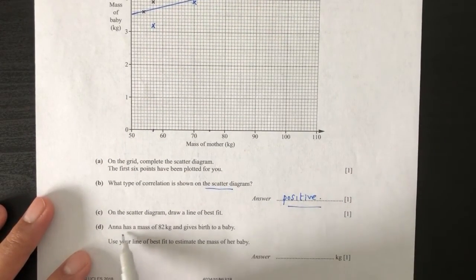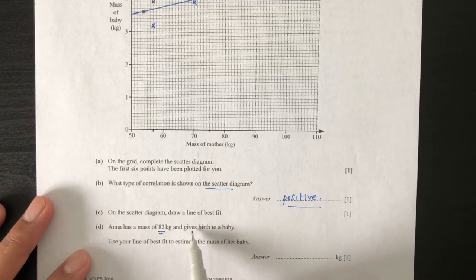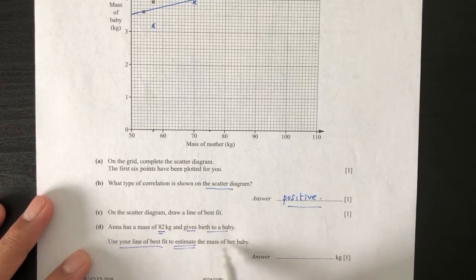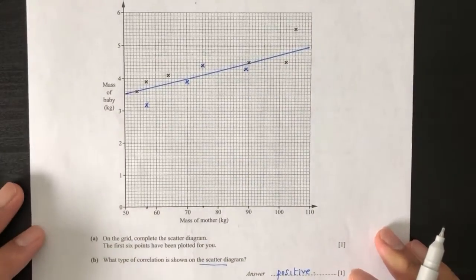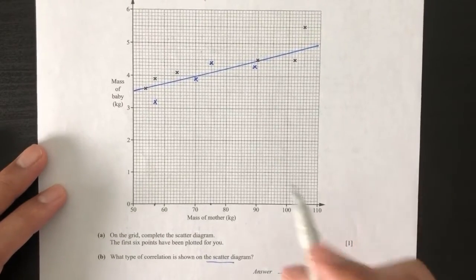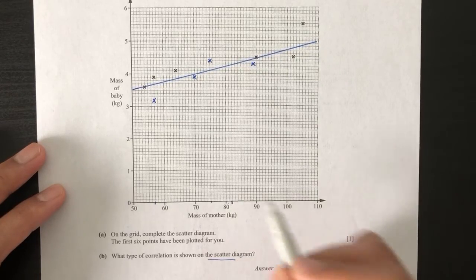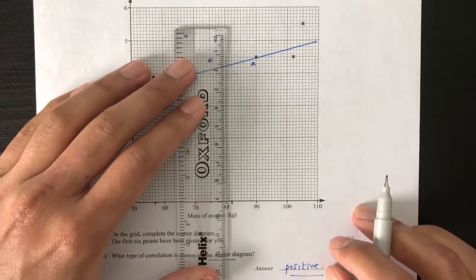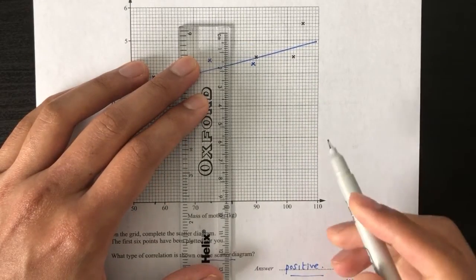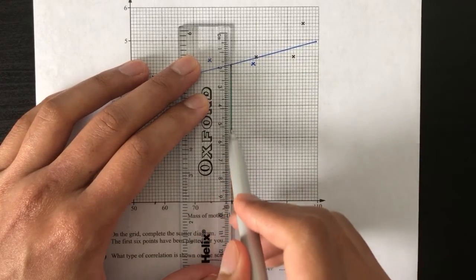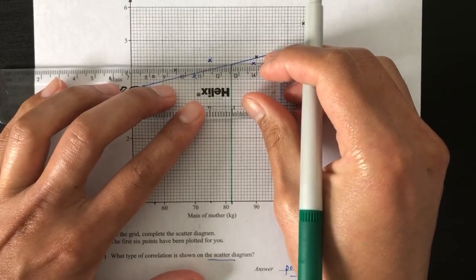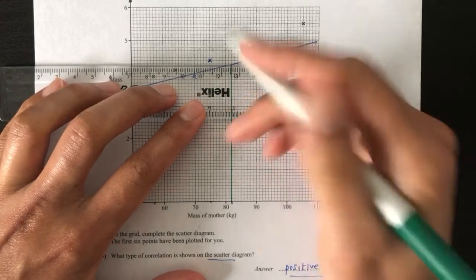Part D: Anna, who has a mass of 82, is the mother and gives birth to a baby. Use your line of best fit to estimate the mass of the baby. So we have to use the line to find the mass of the baby. The mass of Anna is 82. 82 will be where? 81, 82 will be here. So now find the mass of the baby. Let's use a different color here. We have to draw a line up to cut the line of best fit, and then a horizontal line to cut the axis to find the mass of the baby.